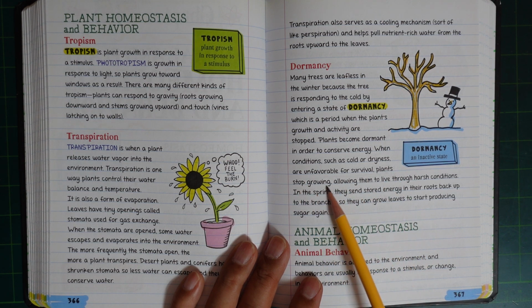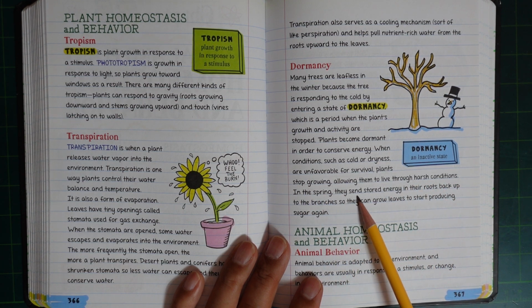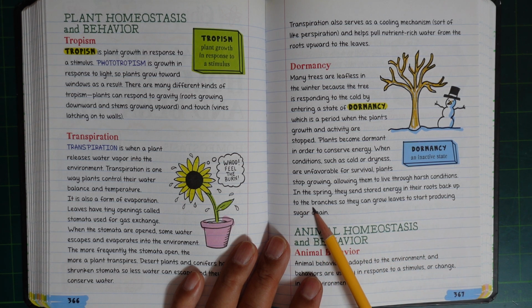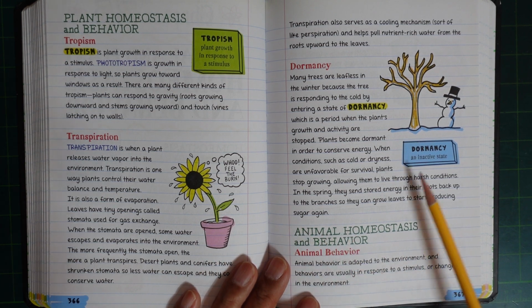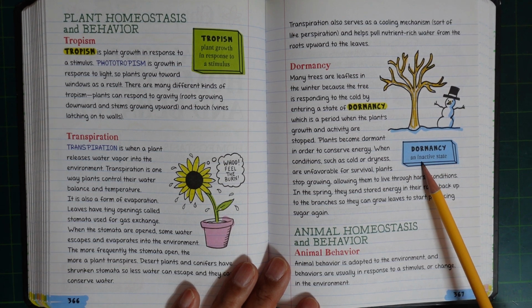Plants stop growing, allowing them to live through harsh conditions. In the spring, they send stored energy in their roots back up to the branches so they can grow leaves and start producing sugar again. Dormancy: an inactive state.